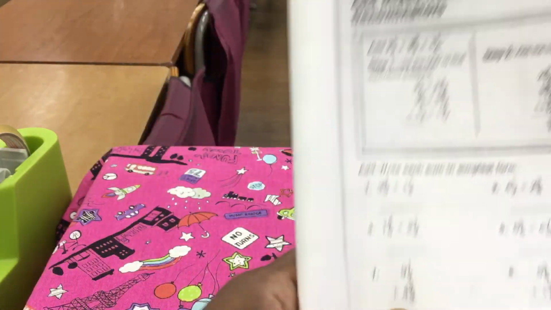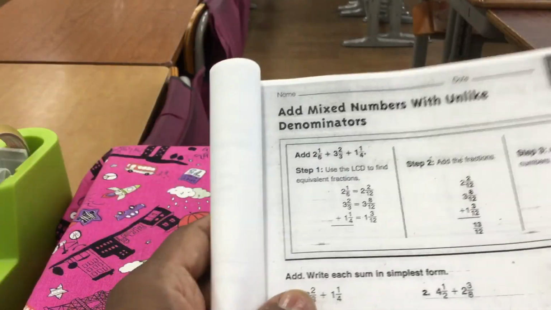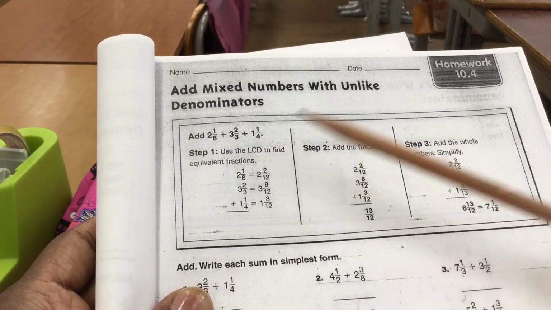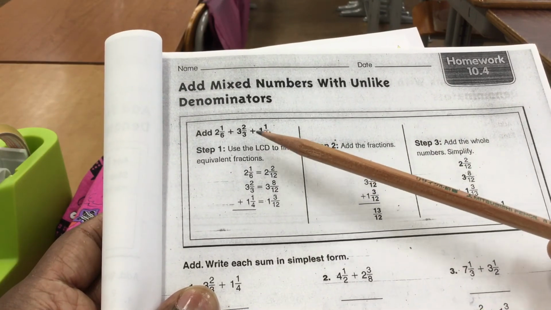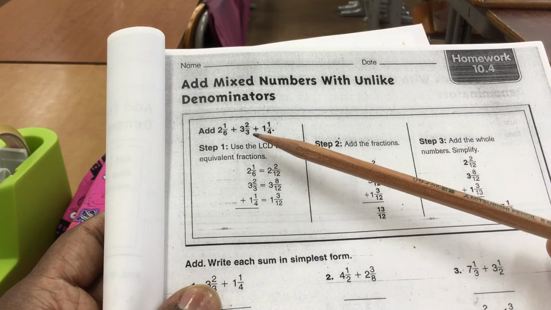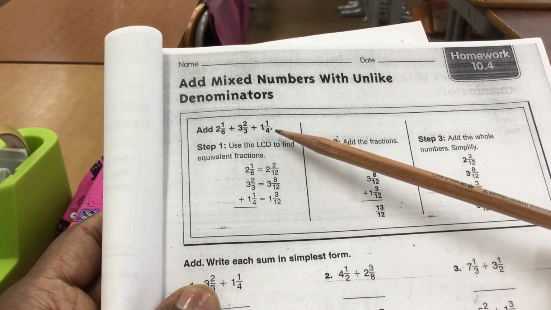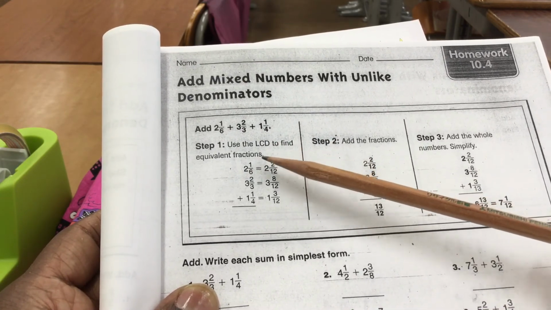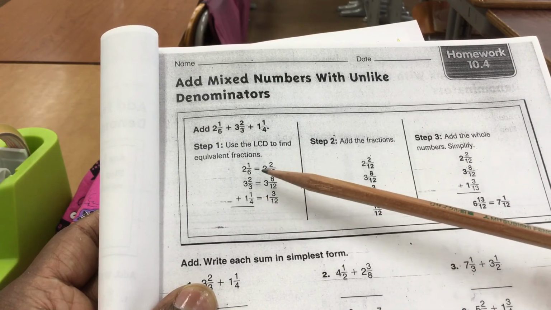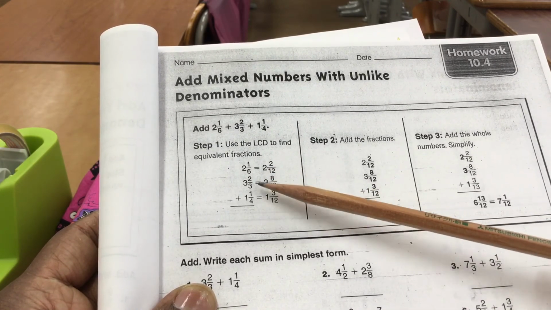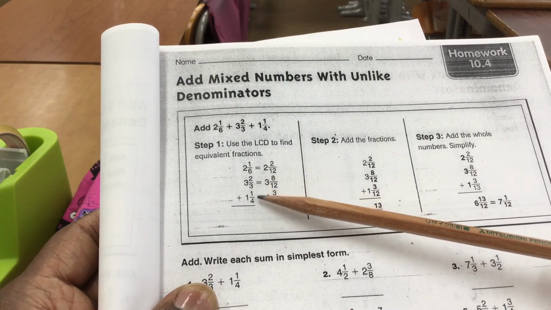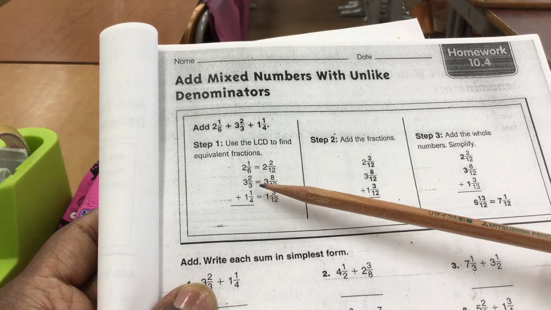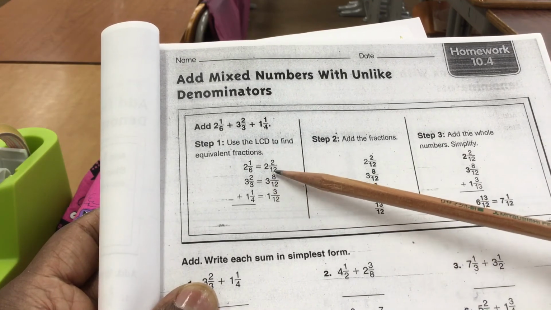Now, here's the example that they use, and you are in luck. They actually use 3 mixed numbers. So you're going to add 2 1/6 plus 3 2/3 plus 1 1/4. Step 1, use the LCD to find equivalent fractions, right? So that's what we've done. So the LCD between 6, 3, and 4 is 12. You multiply your numerator and denominator by the correct numbers, and you'll get your answers, right?